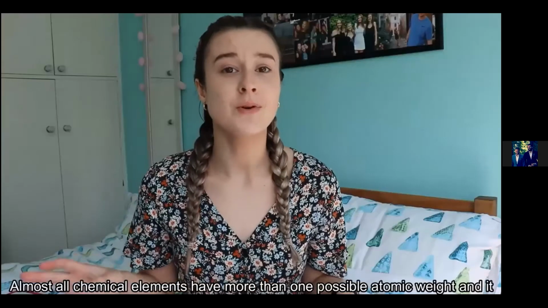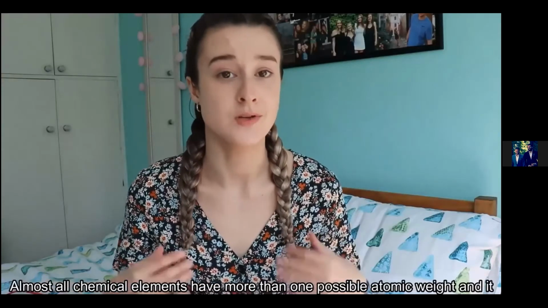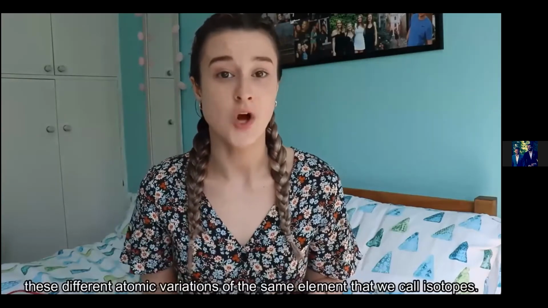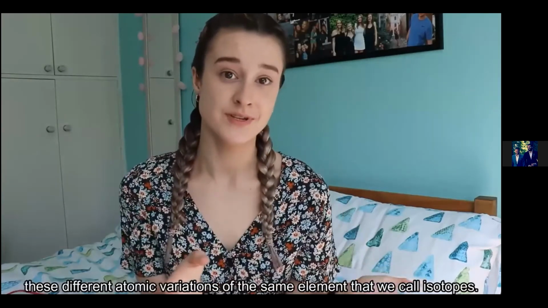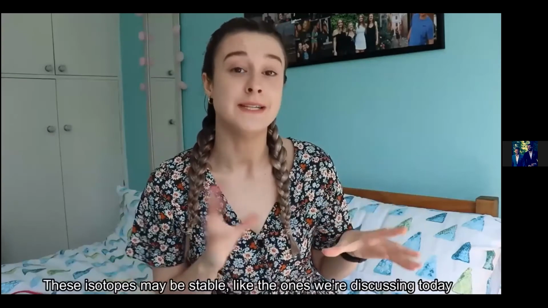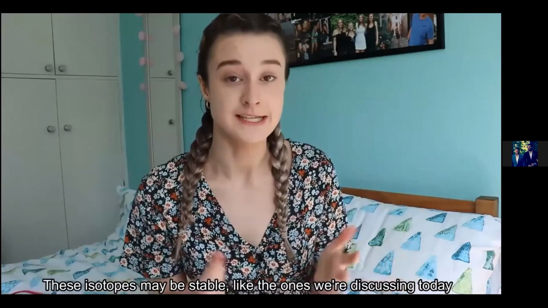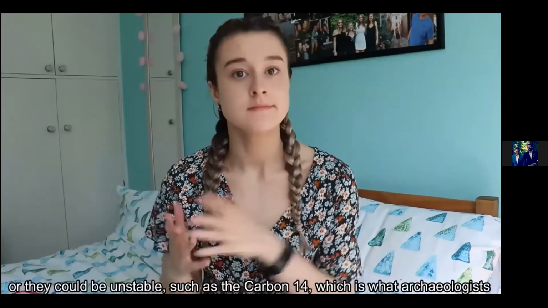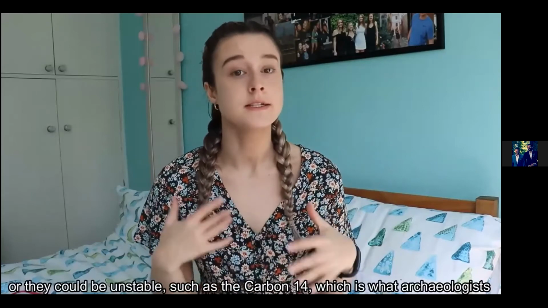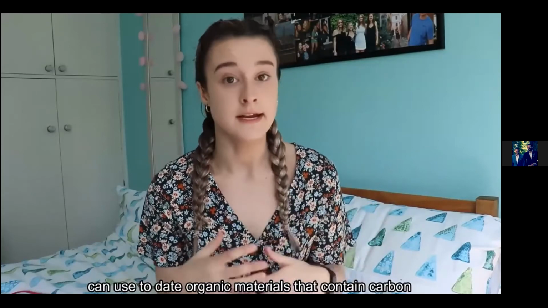Almost all chemical elements have more than one possible atomic weight, and it is these different atomic variations that we call isotopes. These isotopes may be stable, like the ones we're discussing today, or unstable, such as carbon-14, which is what archaeologists can use to date organic materials that contain carbon.